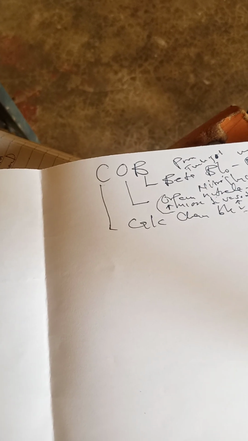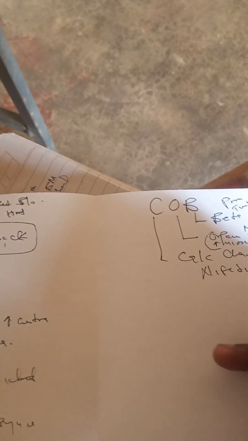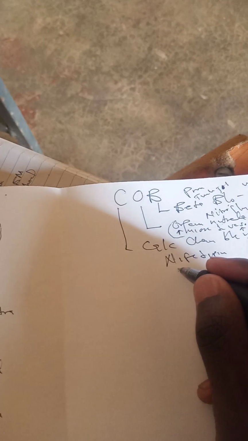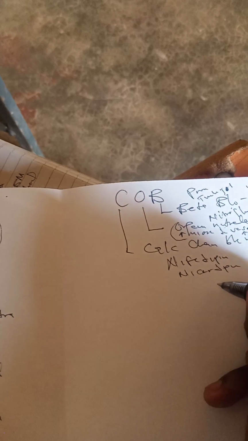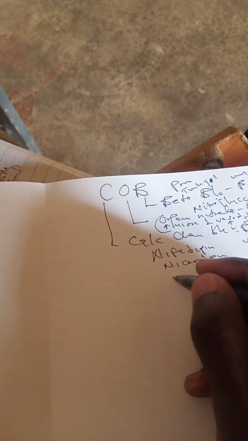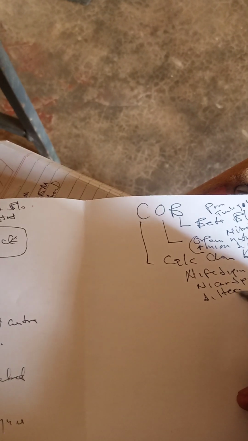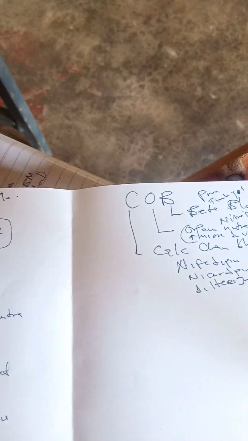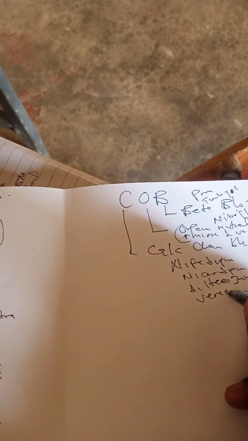With the calcium channel blockers, you're having drugs such as nifedipine, nicardipine, diltiazem, and verapamil.